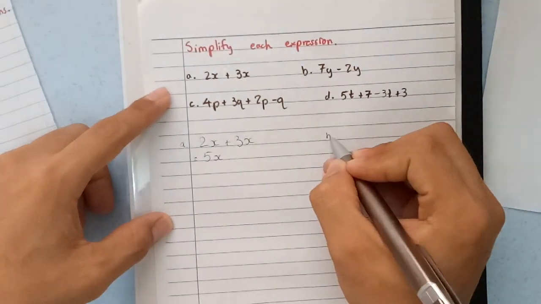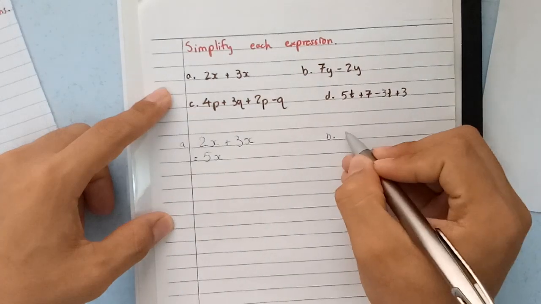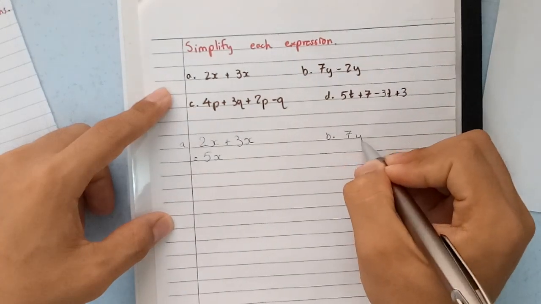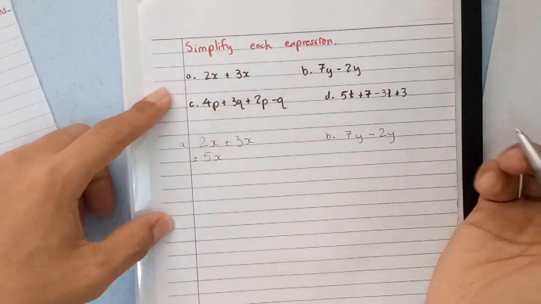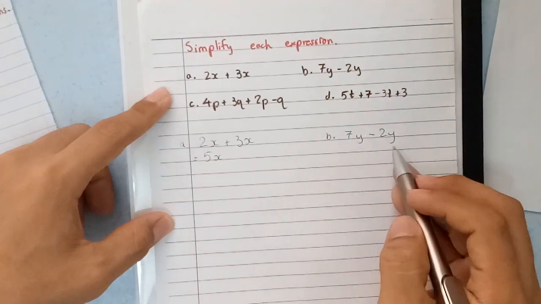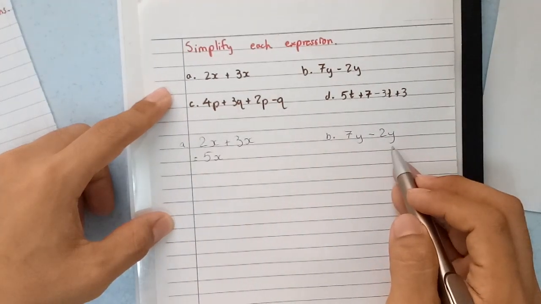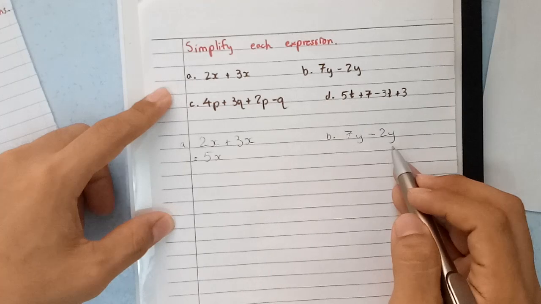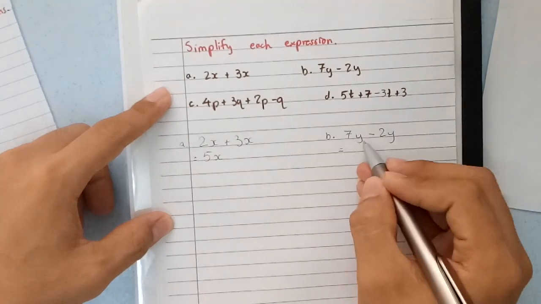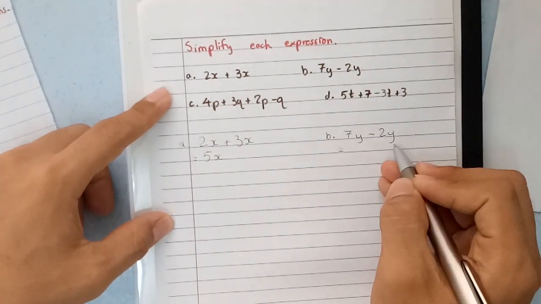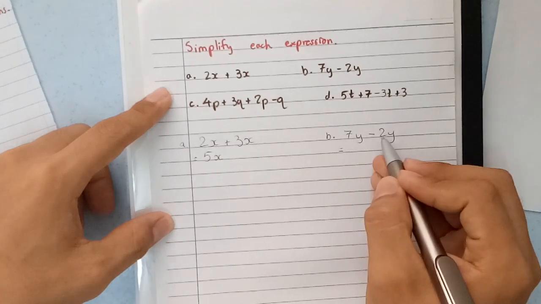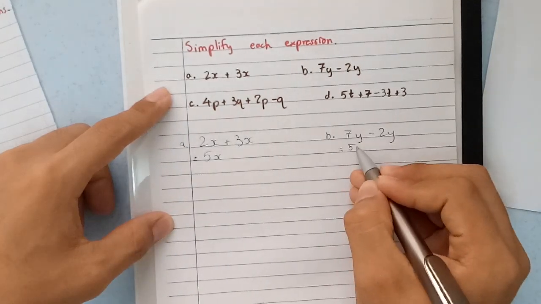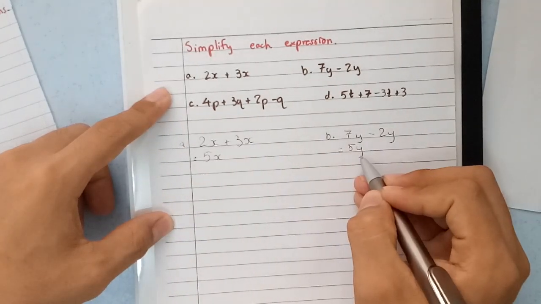Let's do question B: 7y minus 2y. Again, they are like terms, which means I can subtract them. It's okay to subtract them because they are like terms, y and y. 7 minus 2, you have 5. You write the y again.